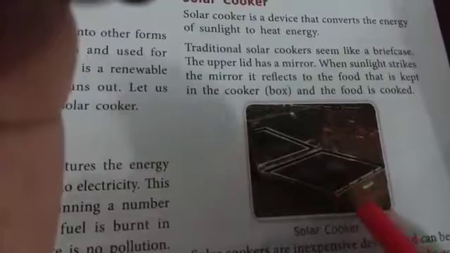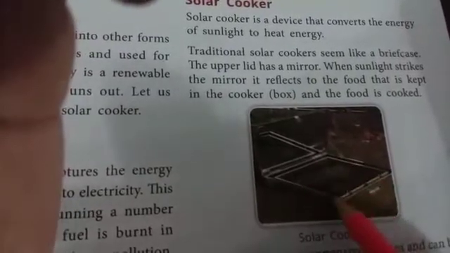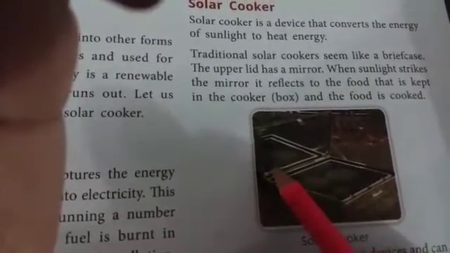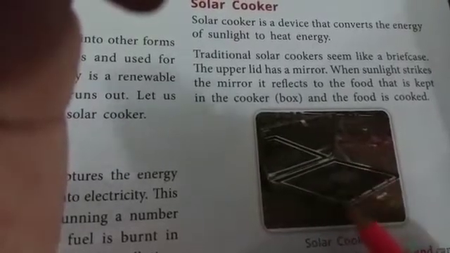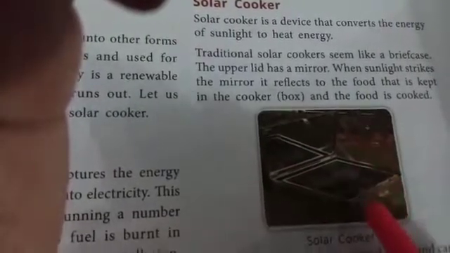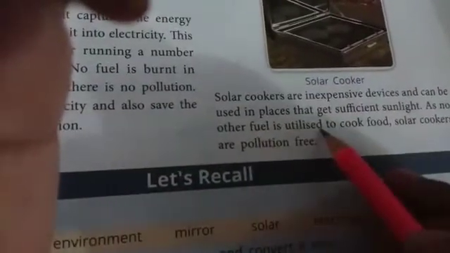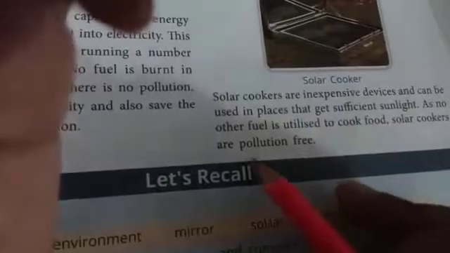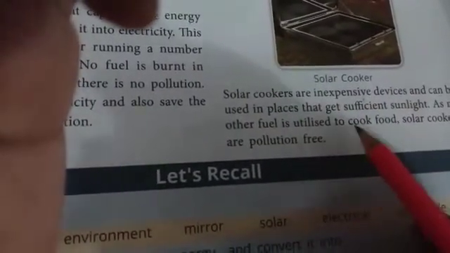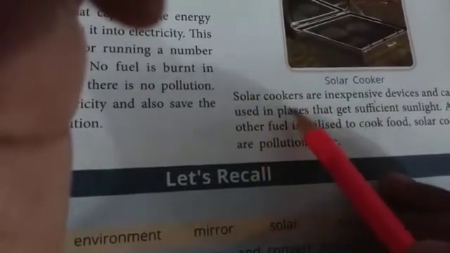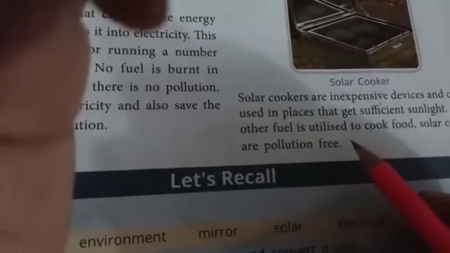Now, you can see the picture of the traditional solar cooker, which was like a briefcase. It has a mirror on the upper side, and you can put the food in the case, and if you close the box, the food is cooked inside this solar cooker. Solar cookers are an inexpensive device and can be used in places that get sufficient sunlight. As no other fuel is utilized to cook food, solar cookers are pollution free. If we use this solar cooker, we will not use any other fuel to cook food. No pollution is there, so we can use solar cooker for pollution free cooking.